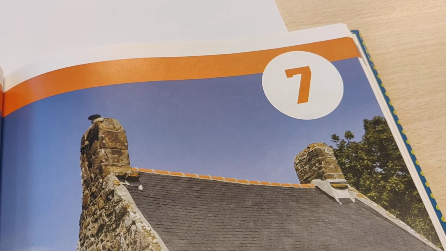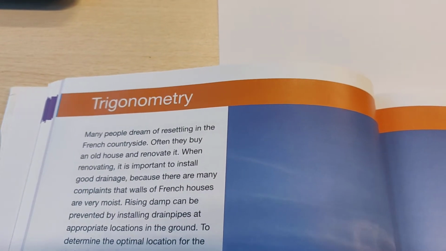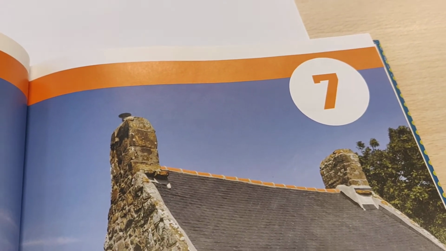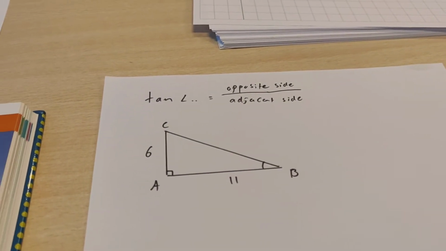Alright, ladies and gentlemen, today we're going to start with chapter 7, which is about trigonometry. I'll explain what that is in a moment. This is very closely related to chapter 4, because in chapter 4 you learned about the tangent, right? And this is what you learned actually.